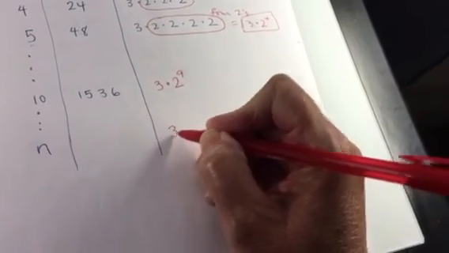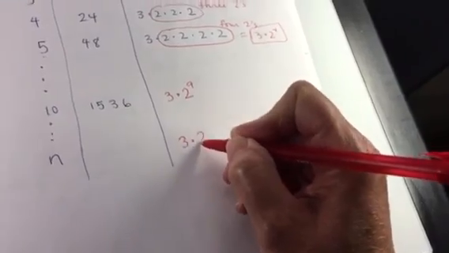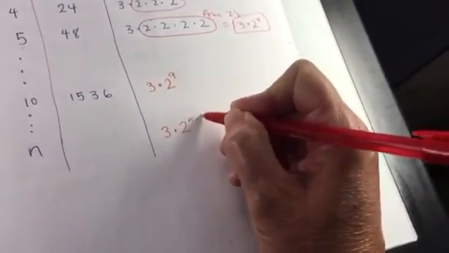On day N, 3 times what? 2 to the n minus 1.